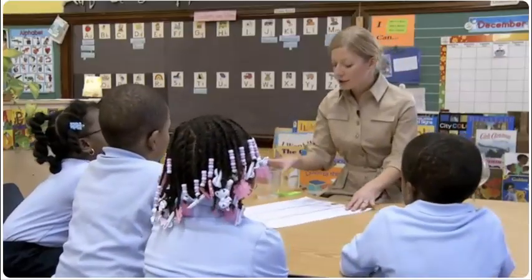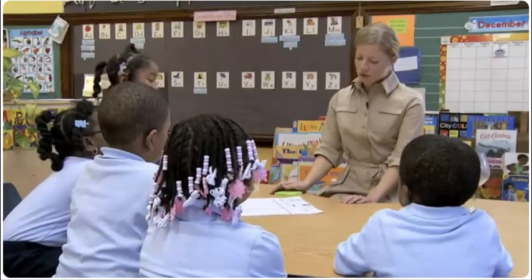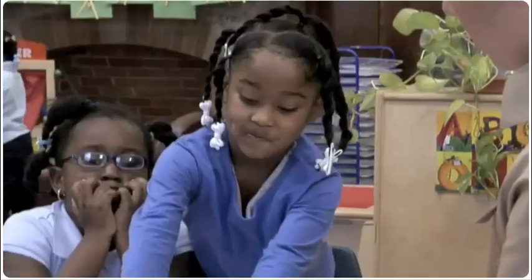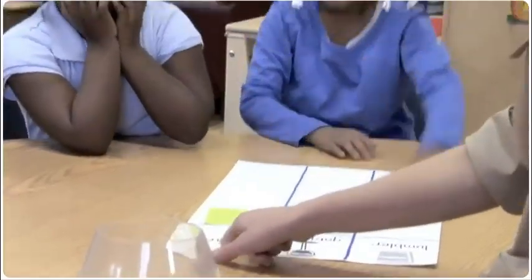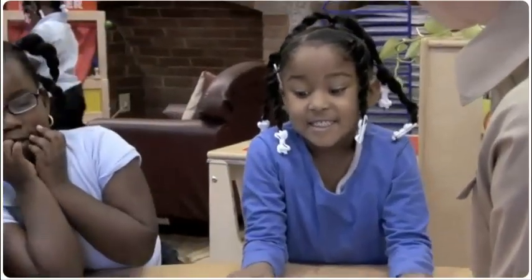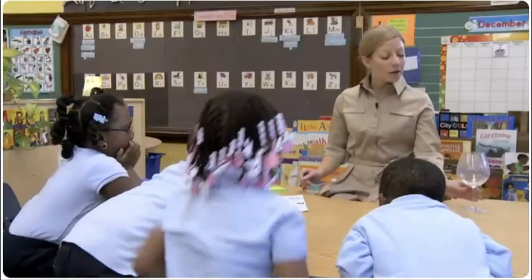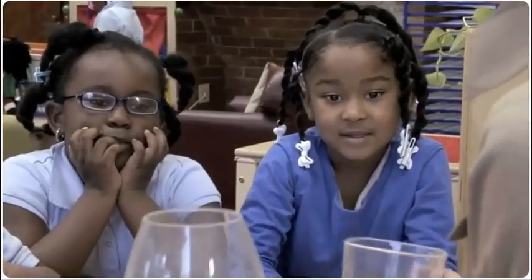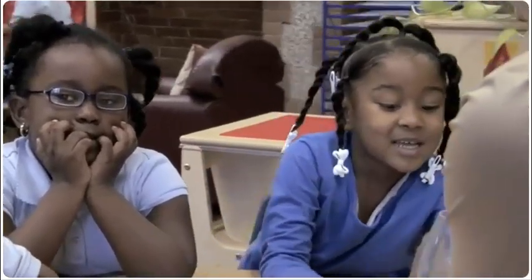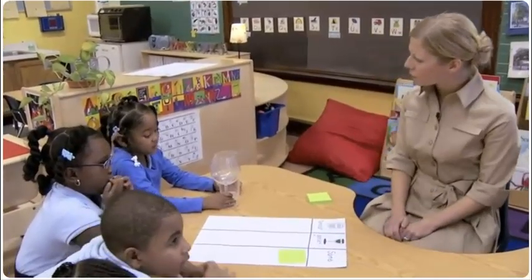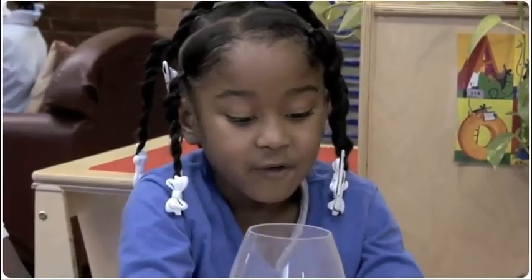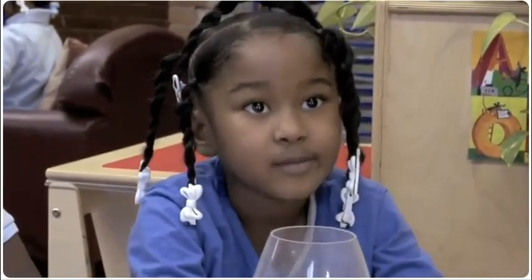Okay, so which cup do you think held the most juice? So tell me what you're doing. Tell me what this means. The same. Okay, so Amariel thinks that both cups hold the same. Can you tell me why you think that? Why do you think they held the same amount of juice? Because they both big. Because they're both big?